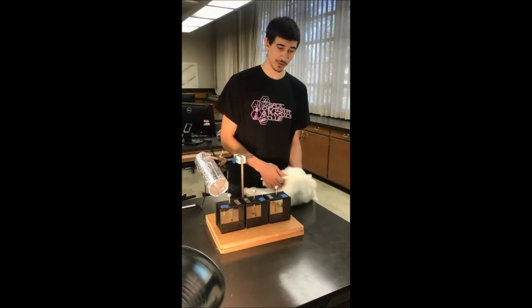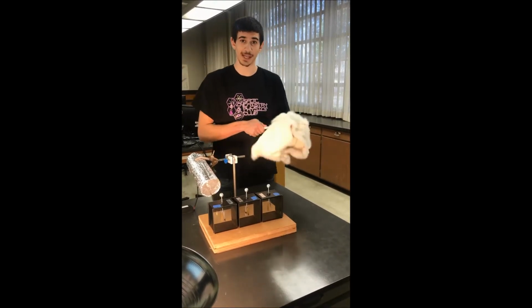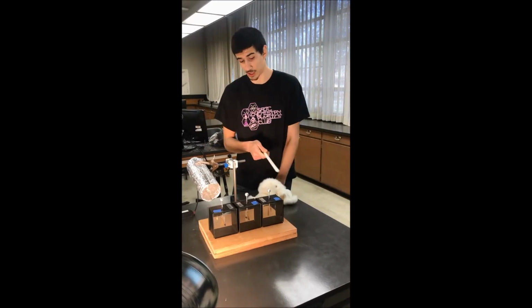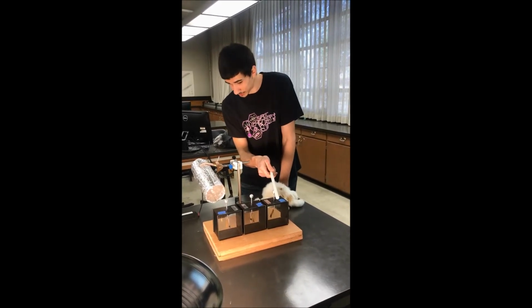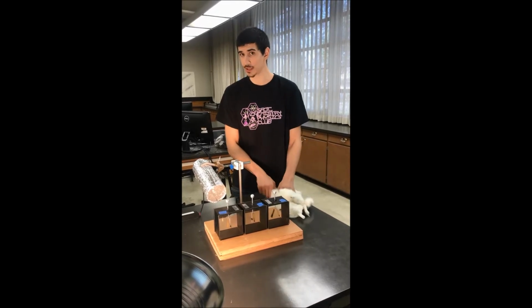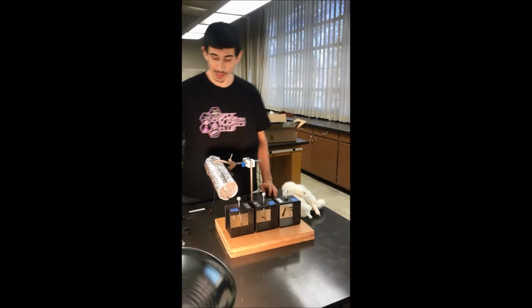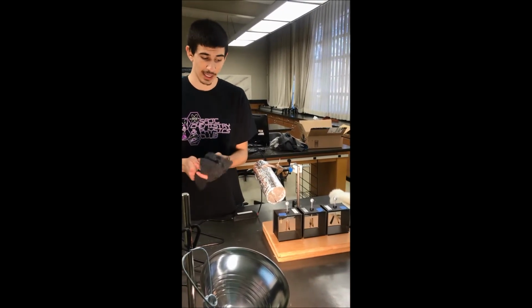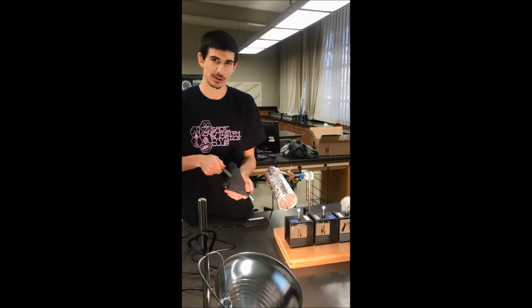So the first thing you're going to want to do is take the rabbit fur and rub it along the nylon rod to give it a negative charge. Then you're going to want to impart that negative charge on the electroscope labeled negative by touching the rod to the aluminum conducting sphere, and the charge on the electroscope will be apparent by its foil leaves repelling one another. Now similarly, you're going to want to use wool and a glass rod to give the positive electroscope a positive charge.